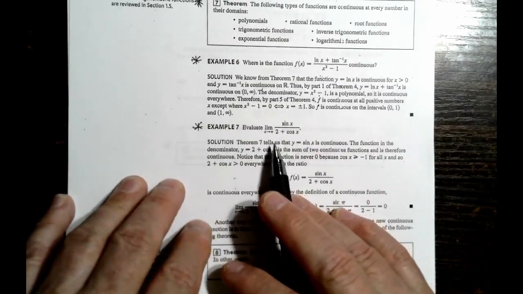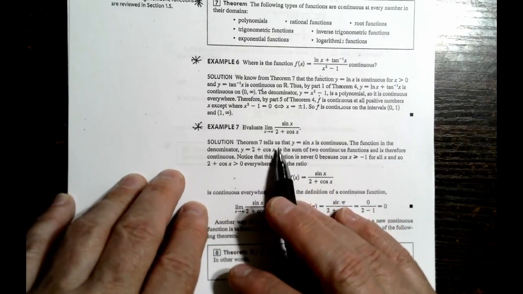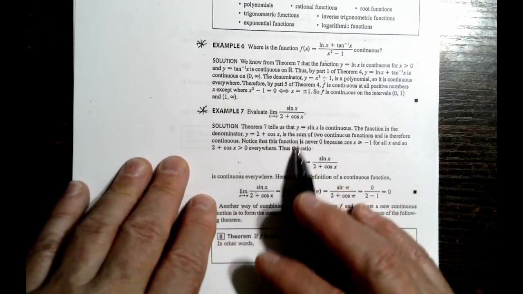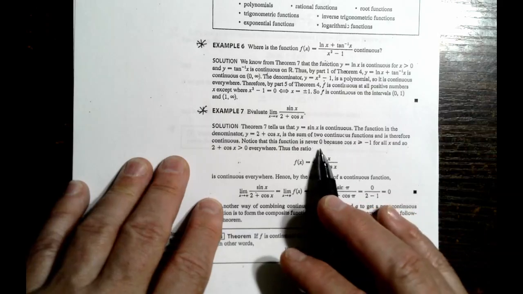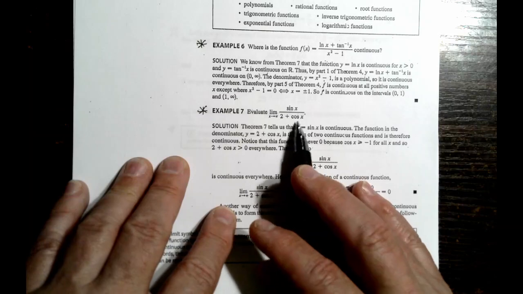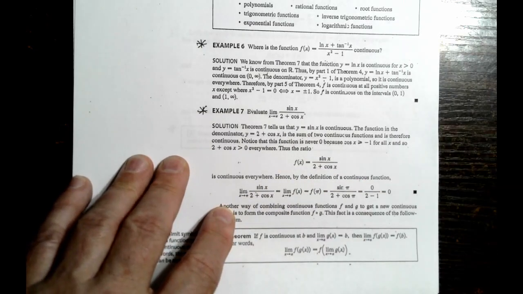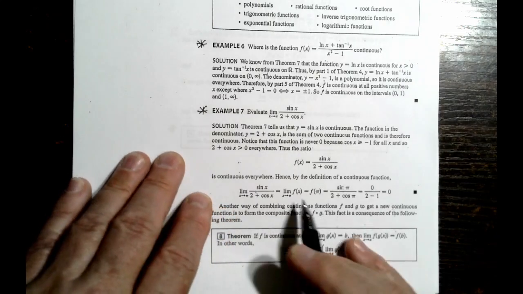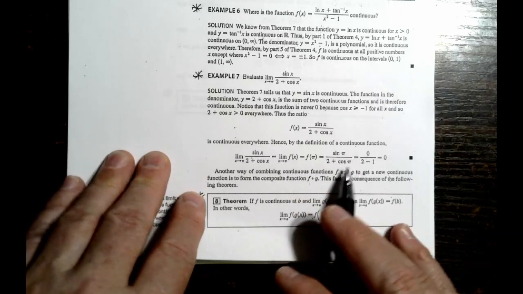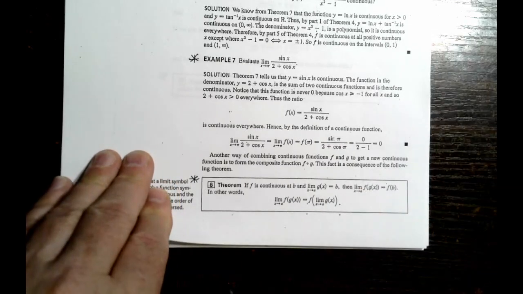By Theorem 7, sine is continuous, and in the denominator 2 plus cosine is continuous. Notice 2 plus cosine is never negative or 0, because cosine varies from minus 1 to 1. So this actually varies from 1 to 3. So it's never negative, so you don't have to worry about dividing by 0. Thus, this is continuous everywhere. It's defined by a continuous function. You can take the limit and you can do direct substitution and you get an answer.